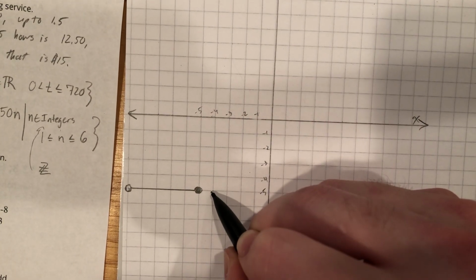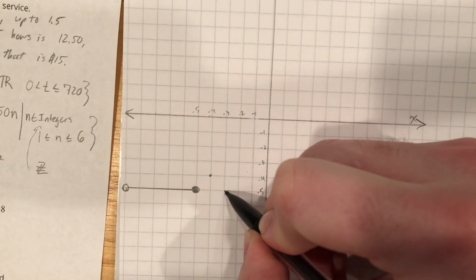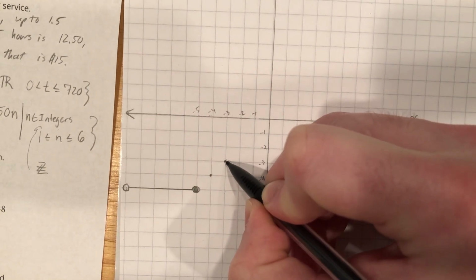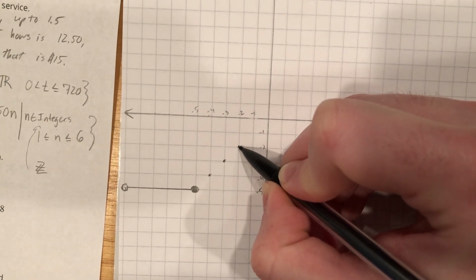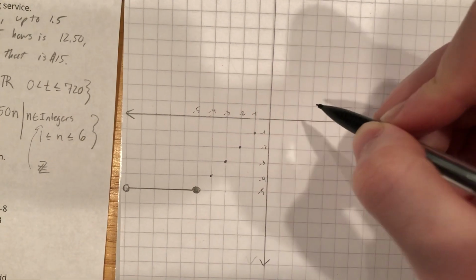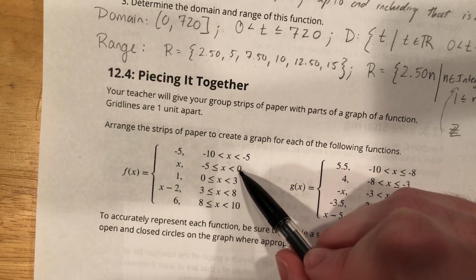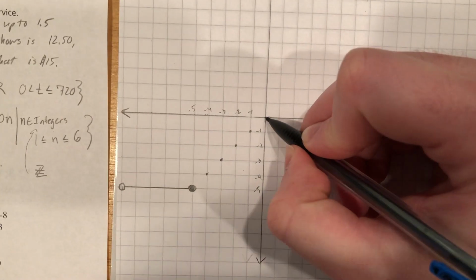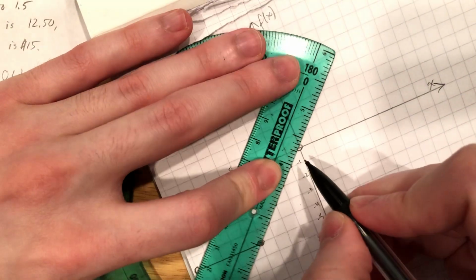When x equals -4, y equals -4. When x equals -3, y equals -3. When x equals -2, y equals -2. When x equals -1, y equals -1. And the last part of this domain is 0, but that's going to be an open circle. So I'm going to put an open circle when x and y are both 0. Let me connect my dots.